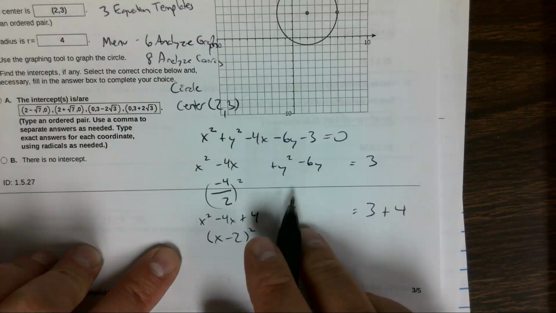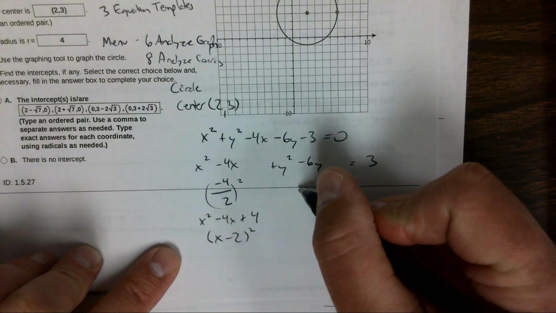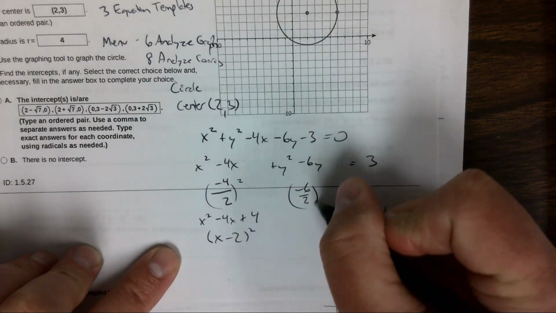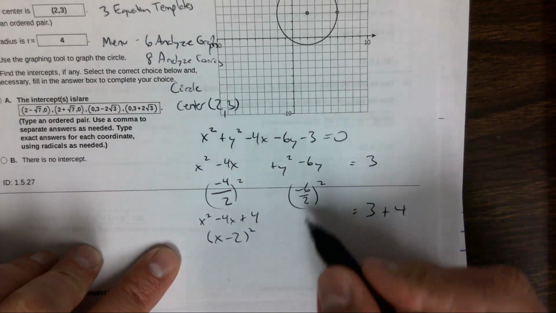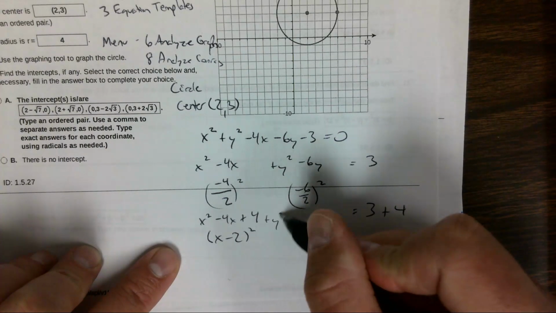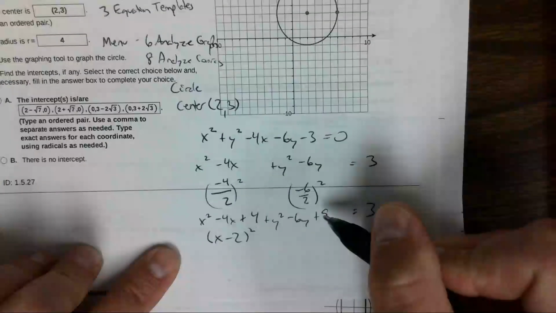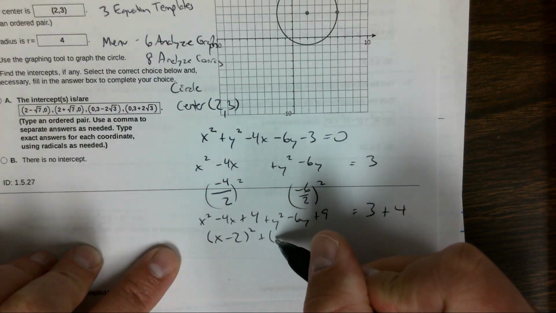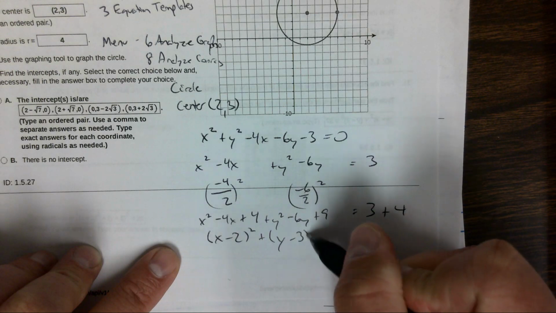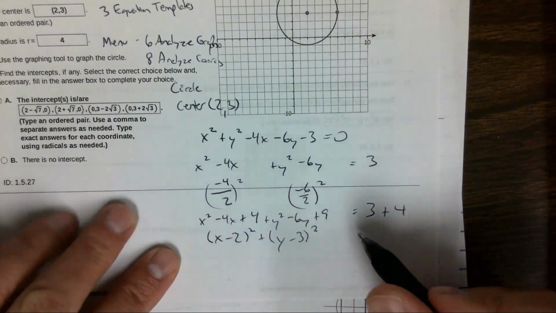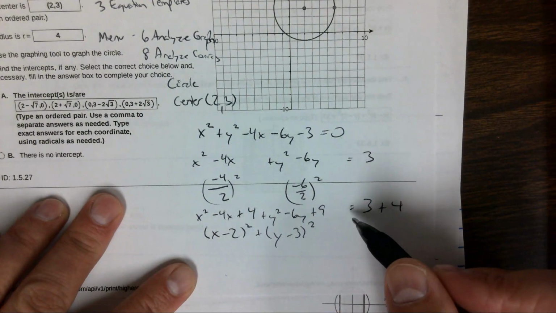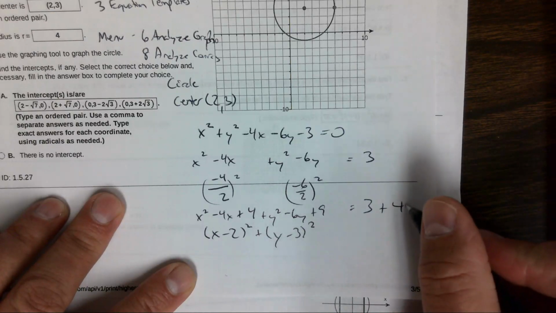Now, for the other part, you've got negative 6 over 2 and square it. So that would be like y squared minus 6y plus 9. So that's y minus 3 squared. And again, you can't just randomly have 9 here. You have to do 9 here.